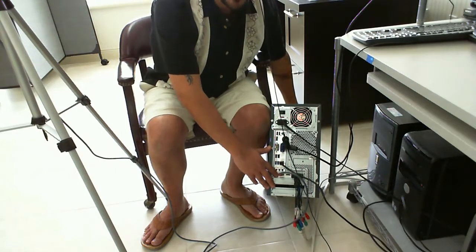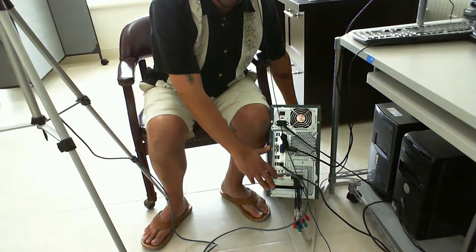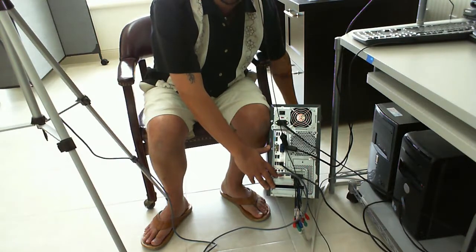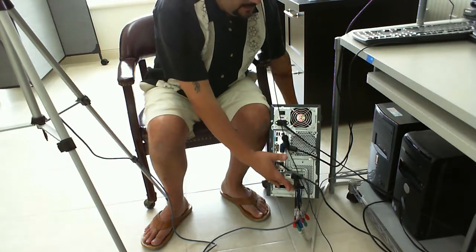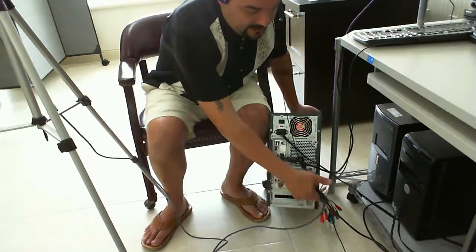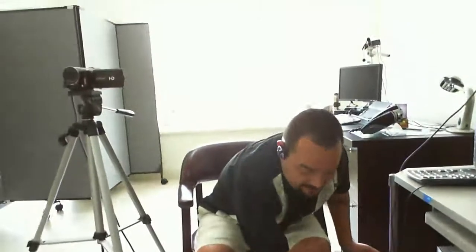Also, with the Blackmagic Intensity Pro, it is necessary to have a PCI Express or PCIe port on your motherboard in order to be able to install it. Once we have everything connected, you'll need to go into the Blackmagic Media Express software and adjust all your settings in order to capture the stream. To take that portion of the video, Alex will join us in just a moment.